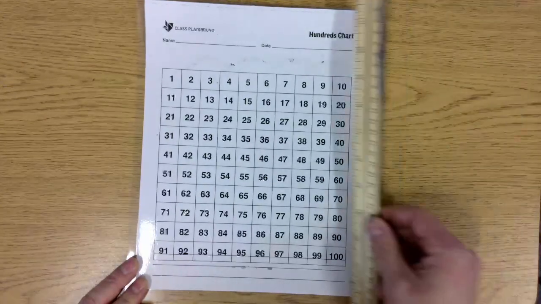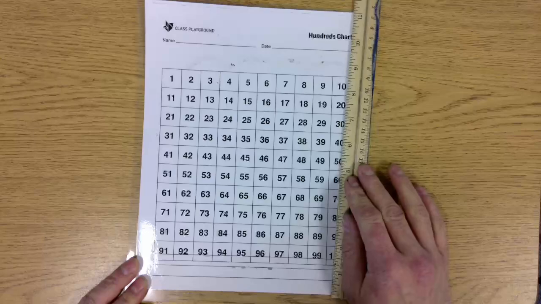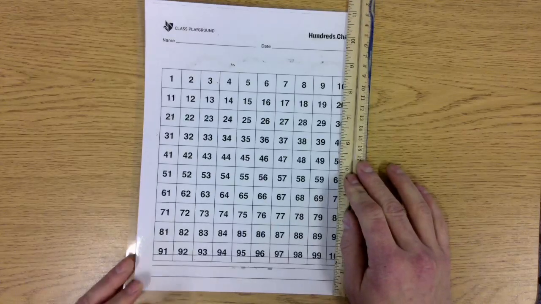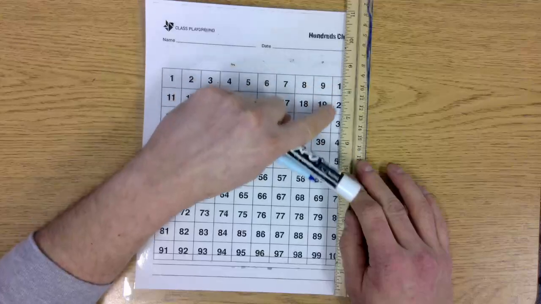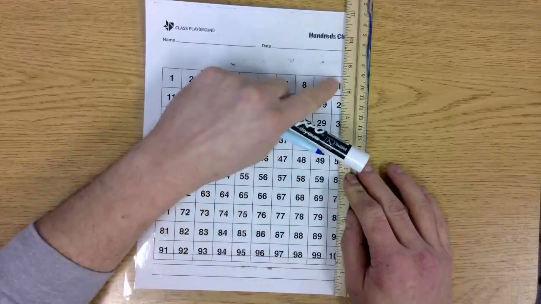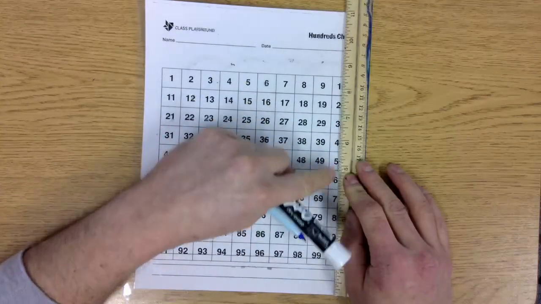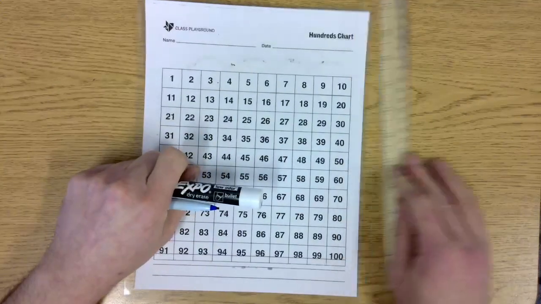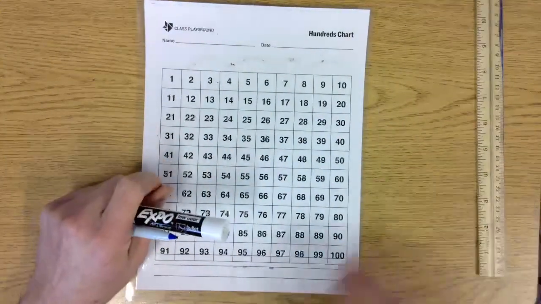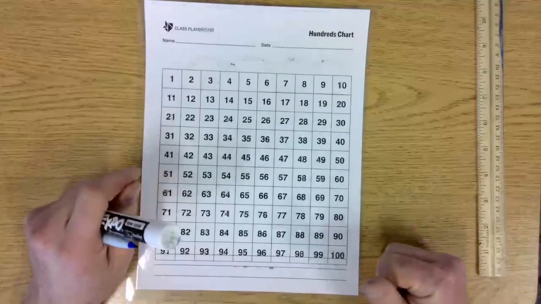You could even cover up the zeros and just show them that without the zeros in the ones place, you are just looking at the tens place value, and then it's just counting 1, 2, 3, 4, 5, 6, 7, 8, 9, 10 with a 0 on the end. So you can show them that. That one's pretty quick. They're going to get that fairly quick.